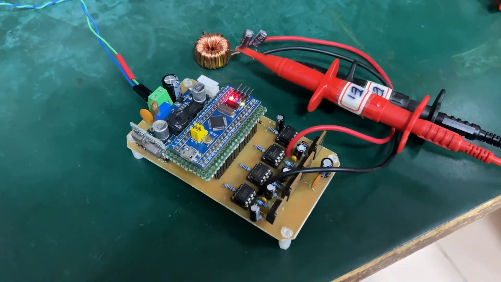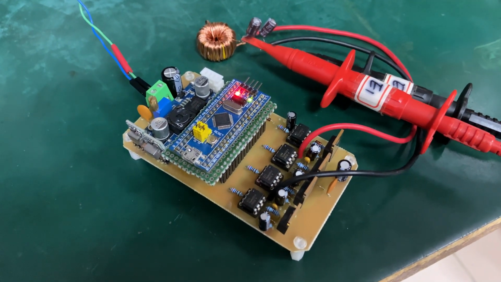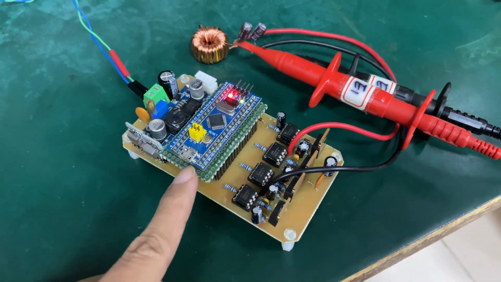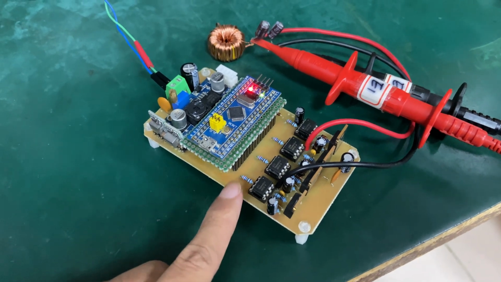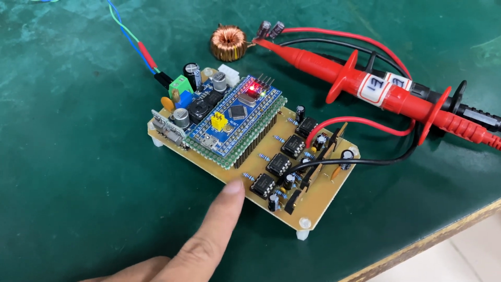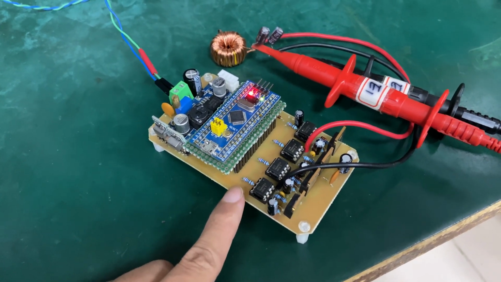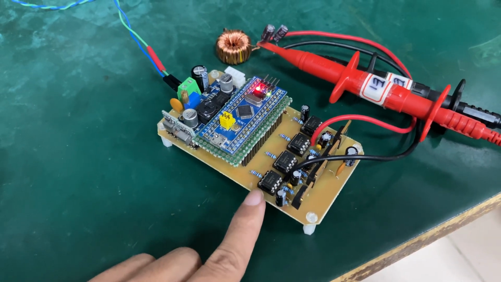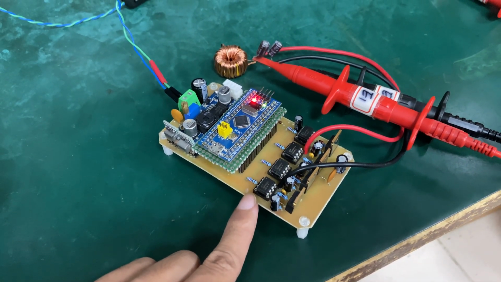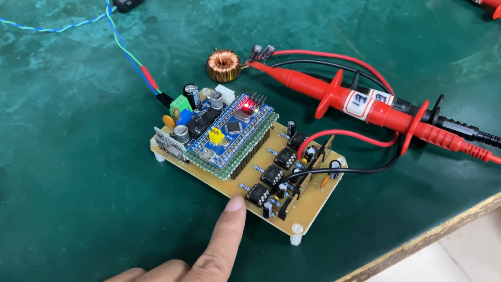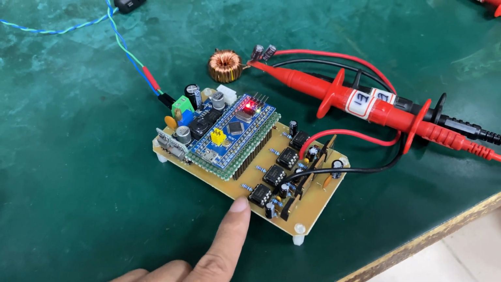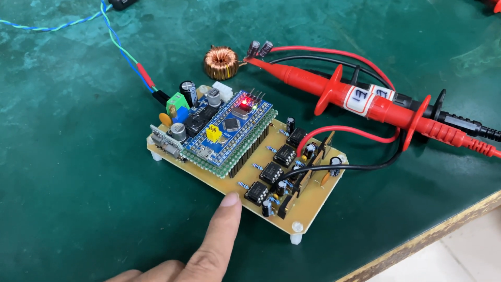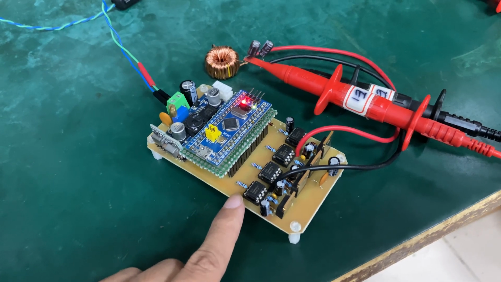So right now I already uploaded the program to the Bluepill, and then I made this inverter board for driving the AC synchronous motor. So this is a low voltage inverter, but actually the working principle is the same as the high voltage inverter.